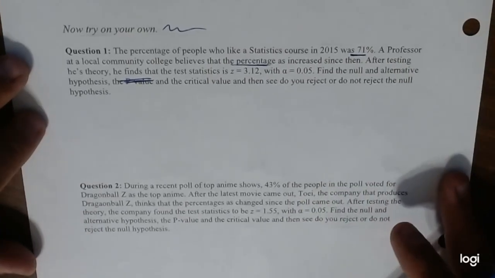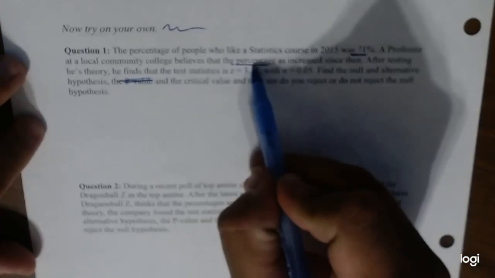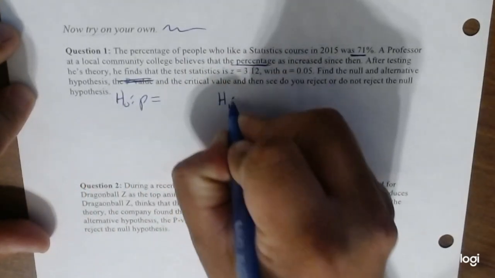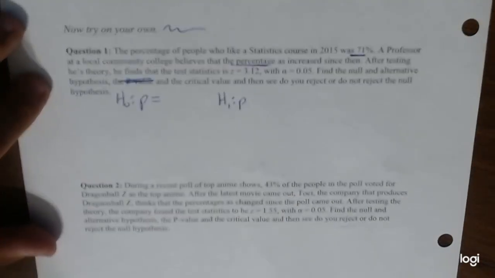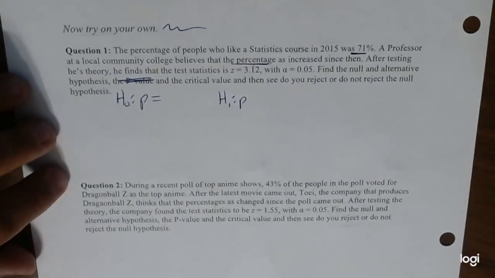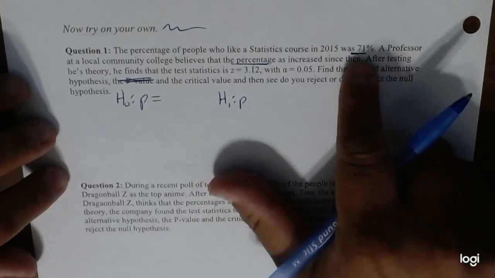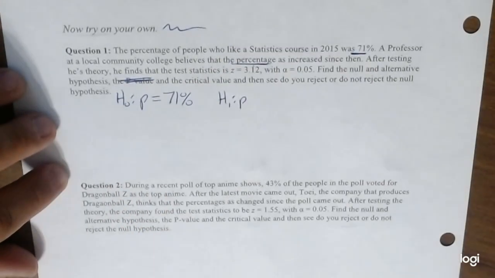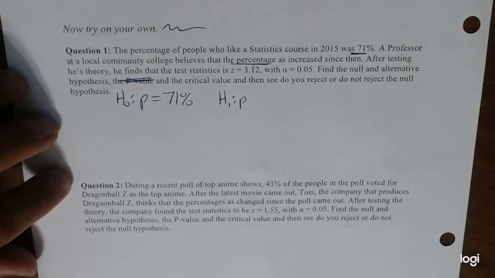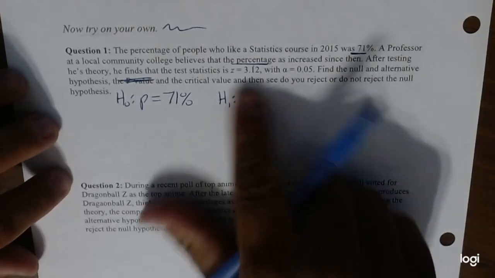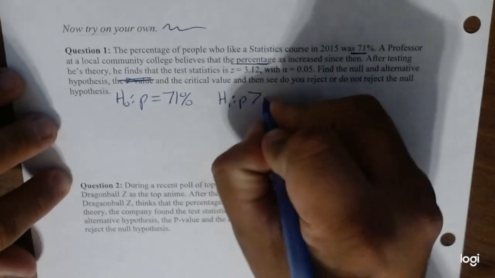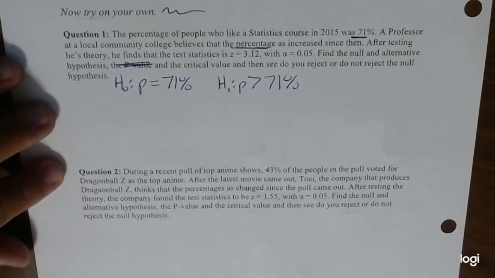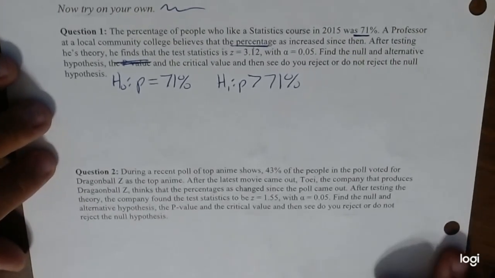So first off, find the null and alternative hypotheses. Hopefully you guys saw what we should be doing: proportion, because we're given a percentage. So we know the null hypothesis is p equals something, and the alternative hypothesis is p something. We're talking about the percentage of people that like stats. This says it was 71%, so we're still thinking it's 71% according to this professor. What are we testing? We're testing an increase, so greater than 71%. That's our null and alternative hypotheses right there. Not too bad.